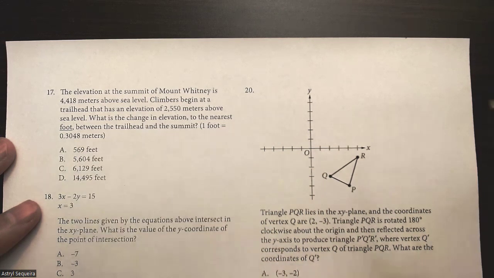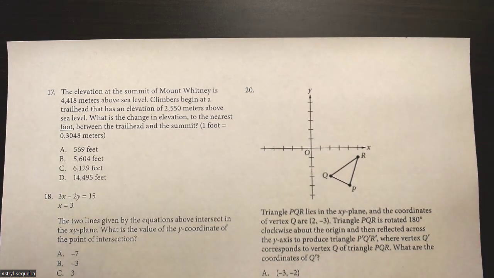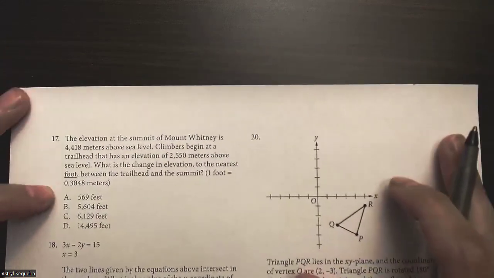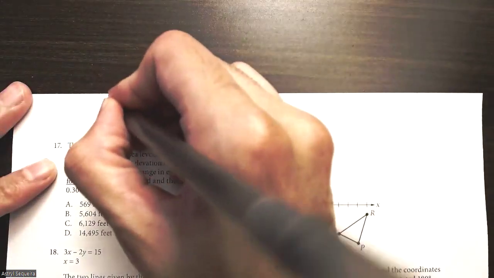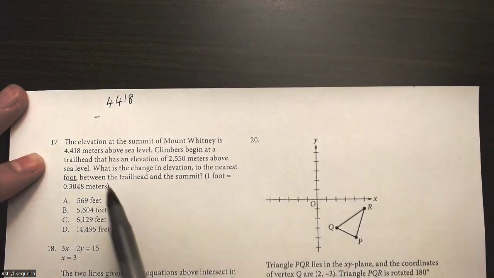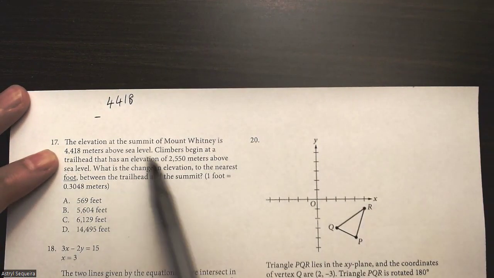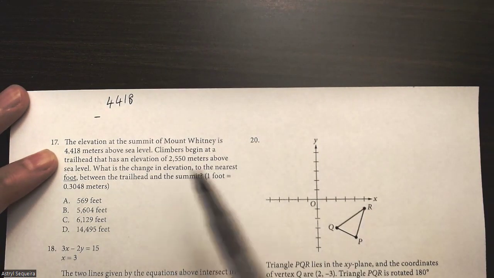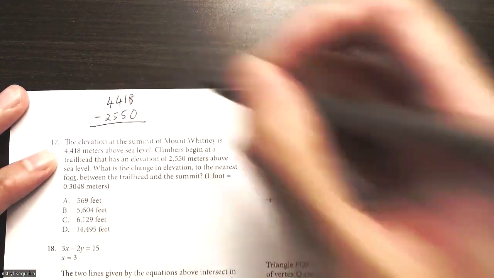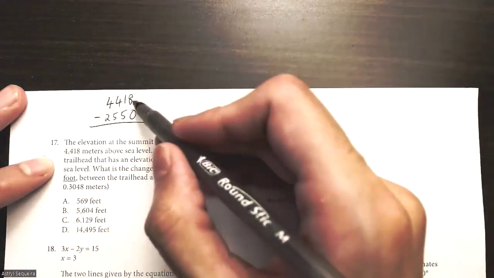1 foot equals. So this is a slightly more difficult question because once we get the meters, we need to convert from meters to feet as well, which is why we're going to do cross multiplication in this question as well. But I'm going to start with the subtraction. I'll do it up here so I have no space. 4418 is the summit of the mountain, and climbers start at 2550. So I'm going to subtract that 2550. It's going to tell me exactly how much they climbed.